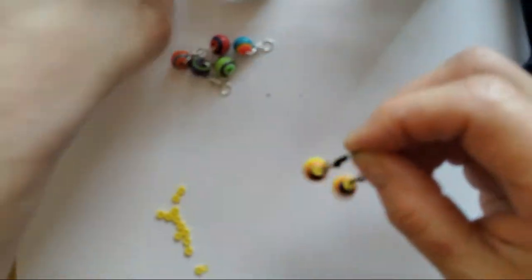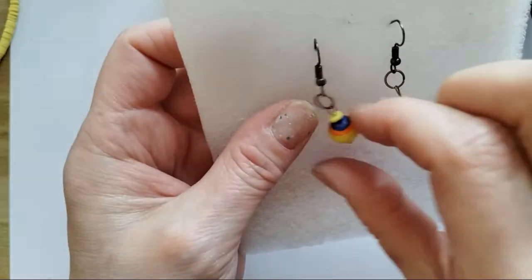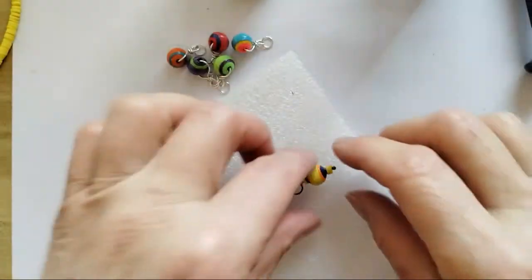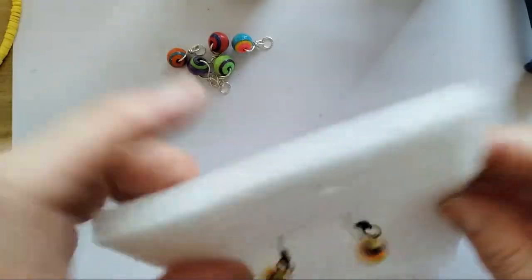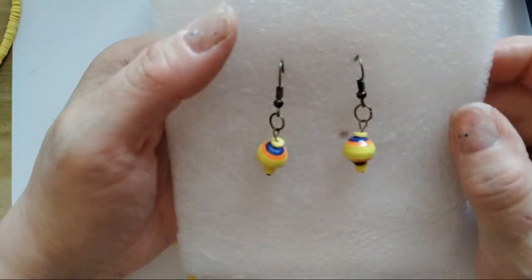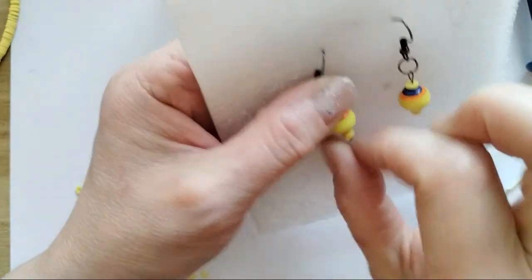Let me see. Let me put them on here. Look, I bent them while I was holding them. There we go. I think they're okay. Thank you. I think they're real colorful, right?